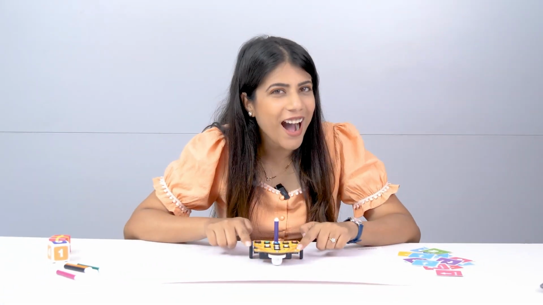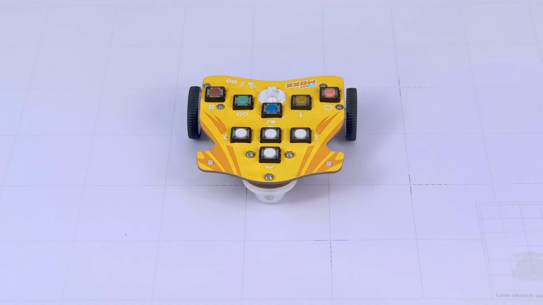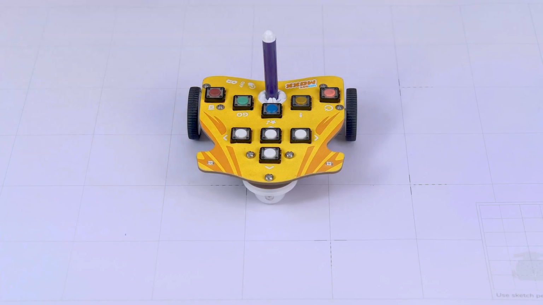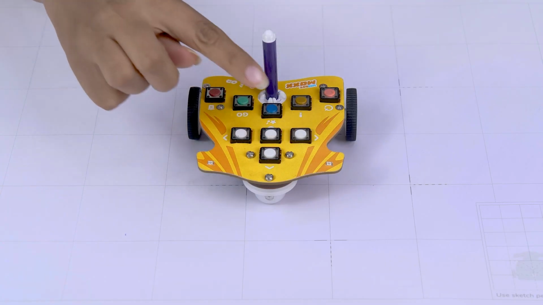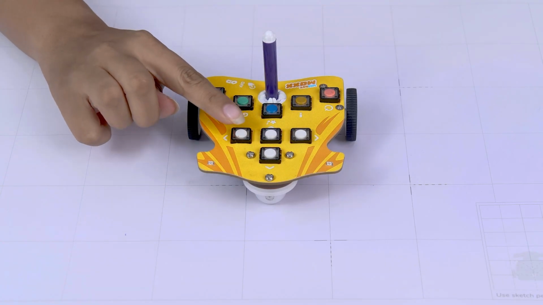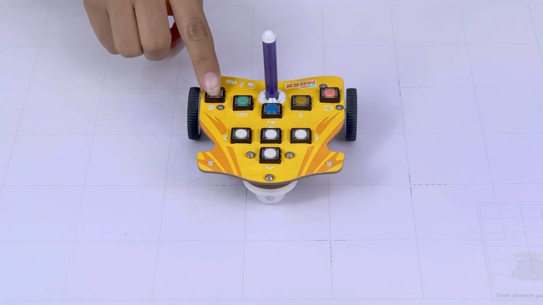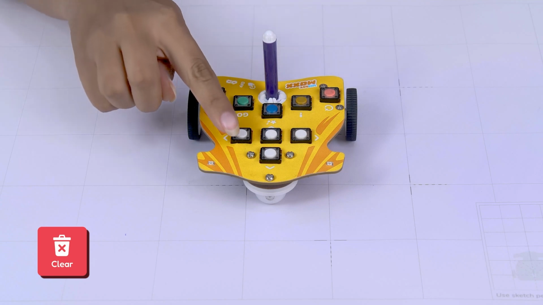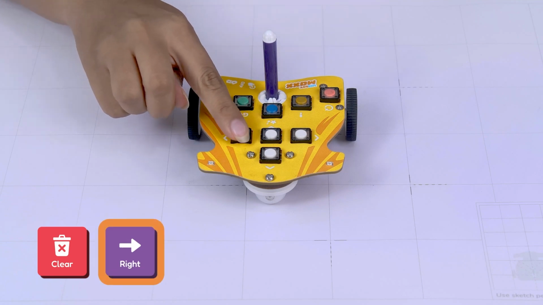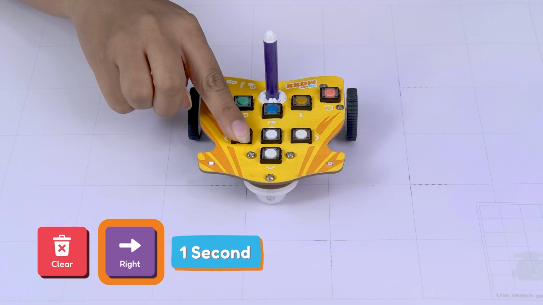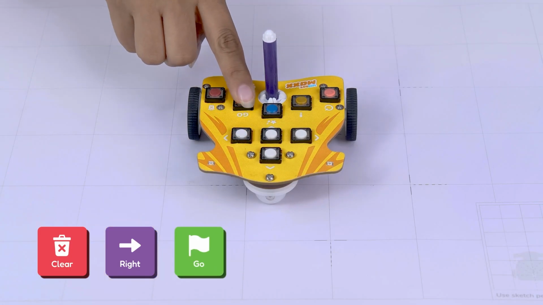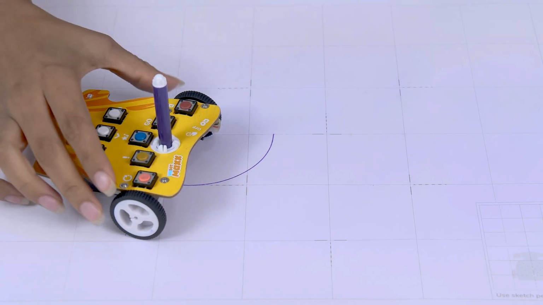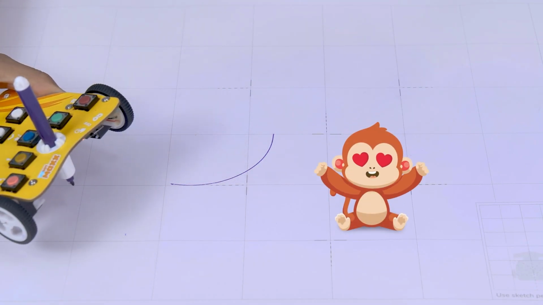Next up, let's draw arcs with WizBot. So first, let's insert the sketch pen in pen holder. Then you can press left or right button, whichever direction you want to draw an arc. Remember to press the clear button first. Then, for example, if I want to draw a right arc, I will press right for 1 second. Then let's press go. See, such a beautiful arc.